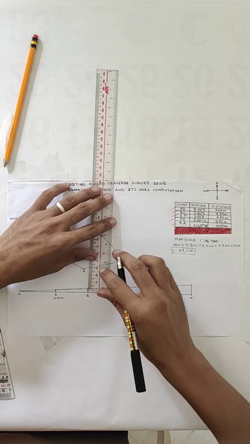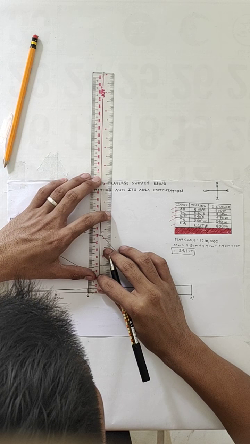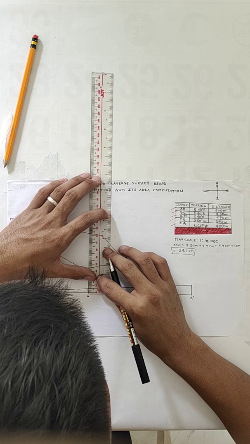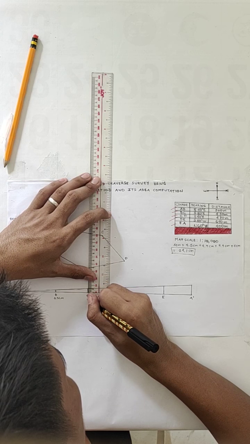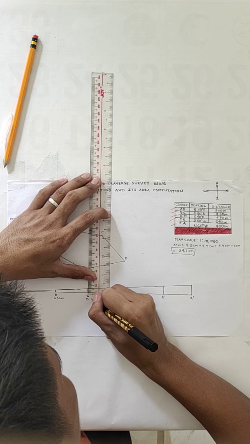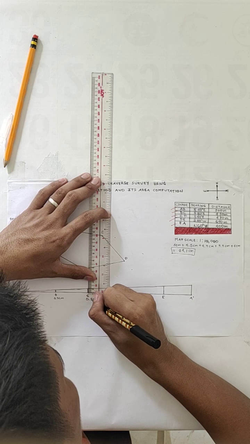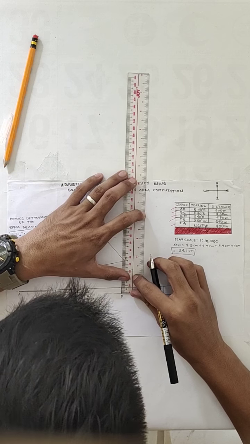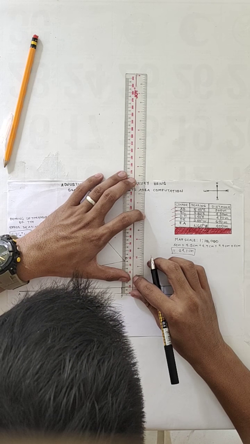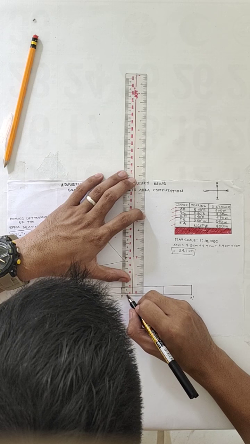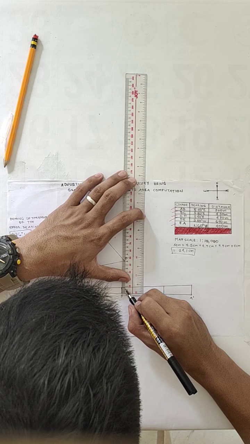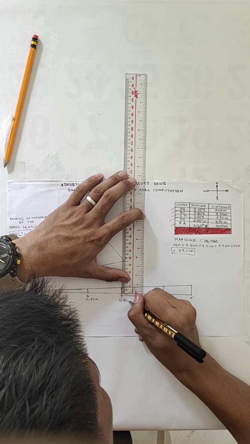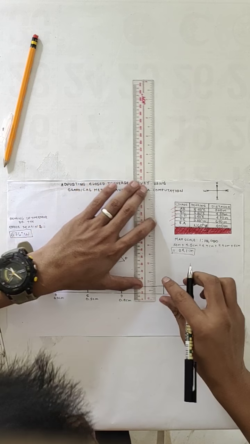Next is 0.5 centimeter. Next is 0.8 centimeter.